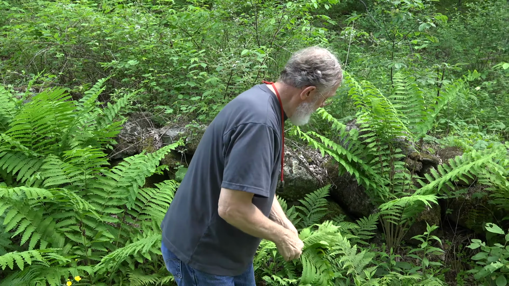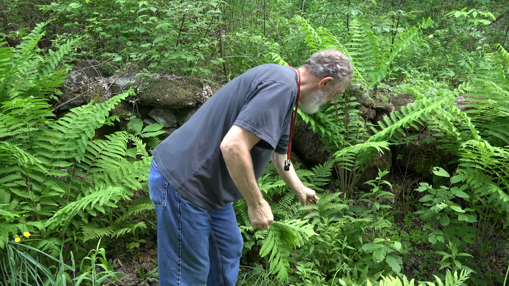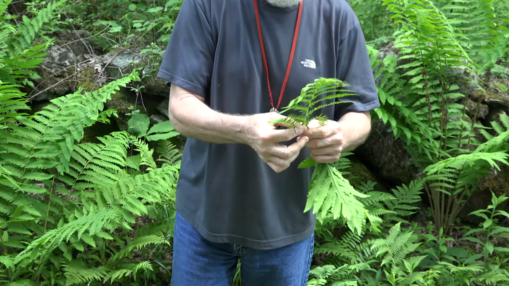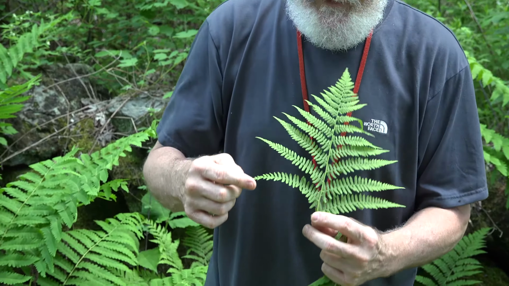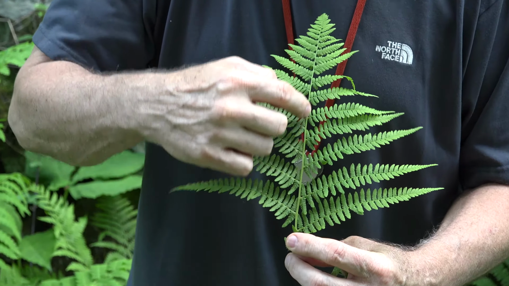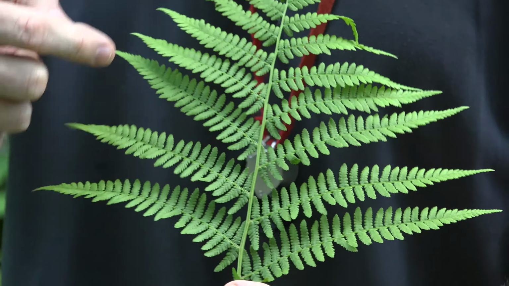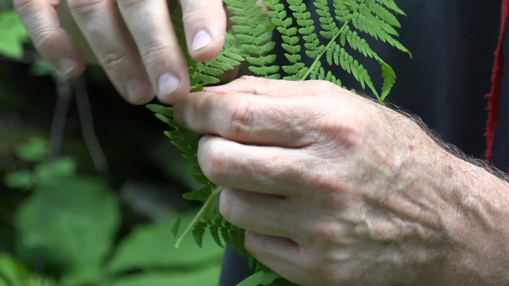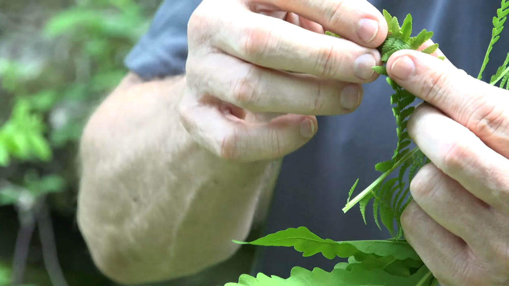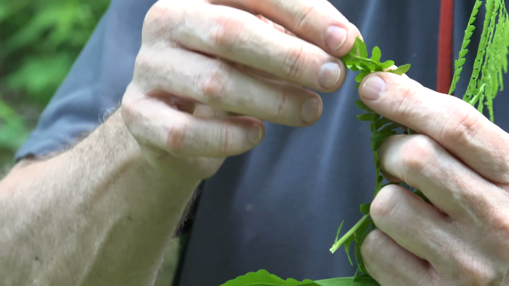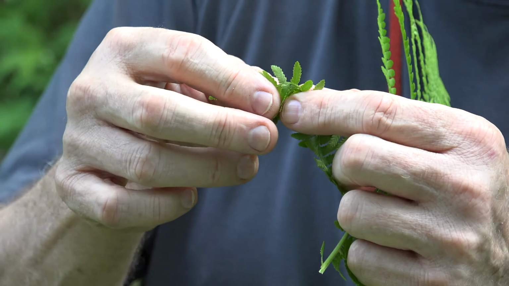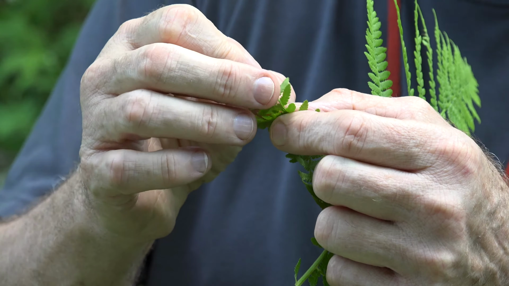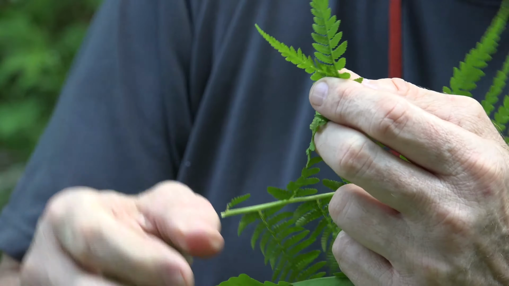And the other kind is the thrice cut. You come up the rachis once, twice, and then each one of those leaflets is divided again. They're toothed on the edge and cutting in almost to the midrib again.